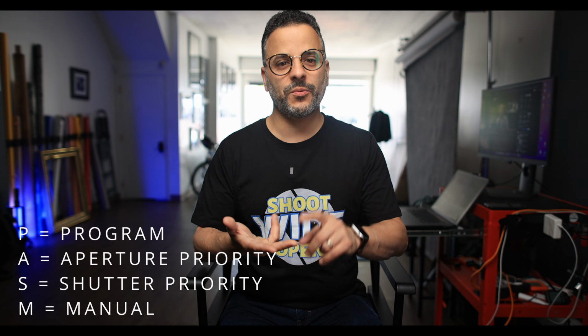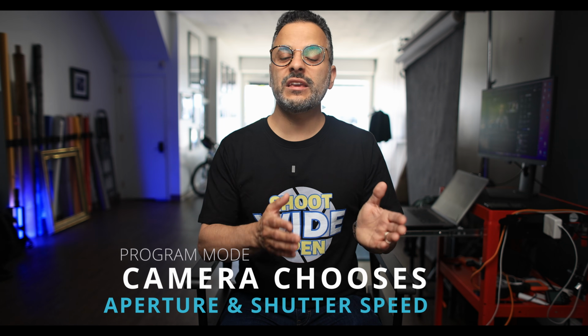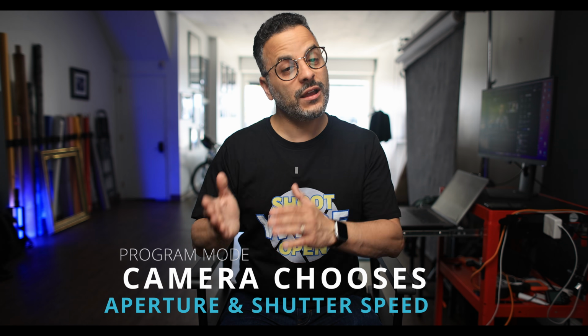Before I explain how to use PASM modes on your Fujifilm camera, let me explain to you what these modes are. PASM is an acronym for Program, Aperture Priority, Shutter Priority, Manual, and it describes 4 shooting modes that almost every camera has. In program mode, the camera will choose both the aperture and the shutter speed for you, so you can consider this like a fully automatic mode.